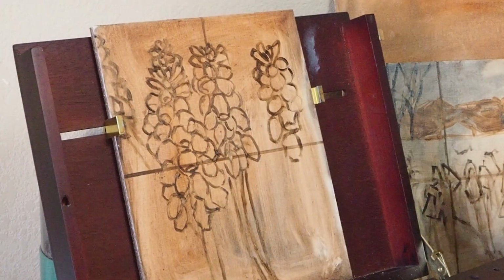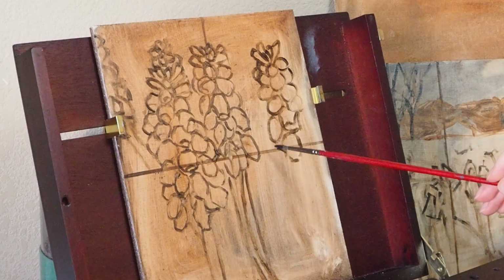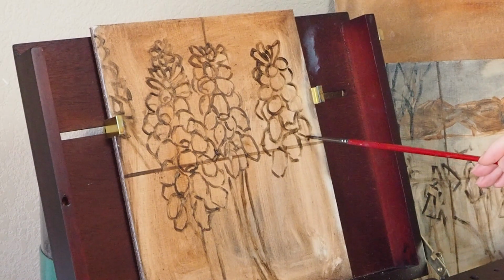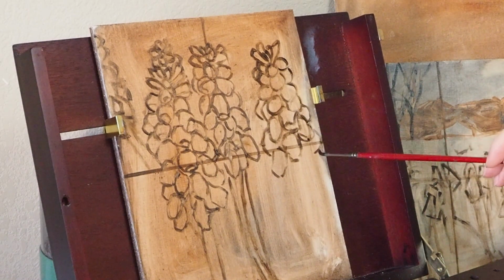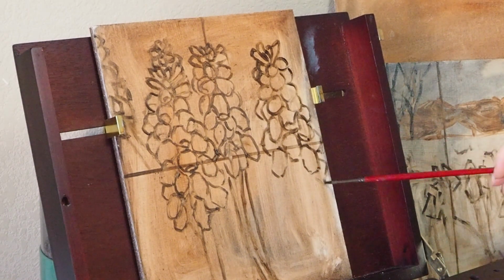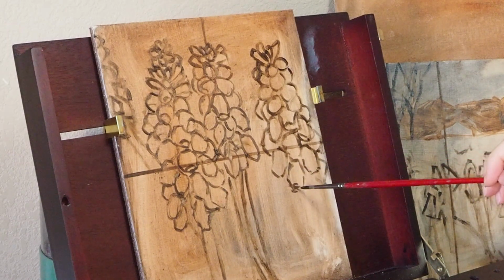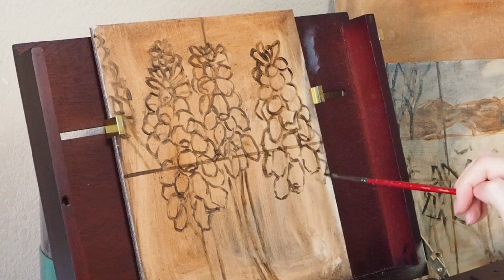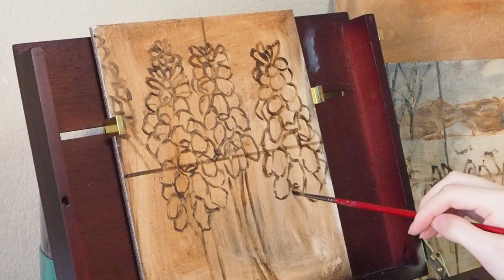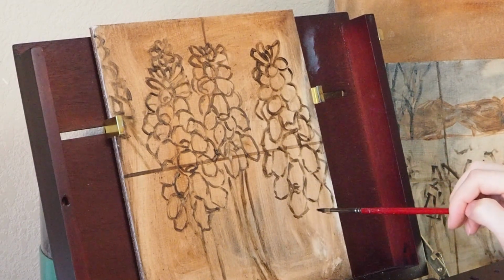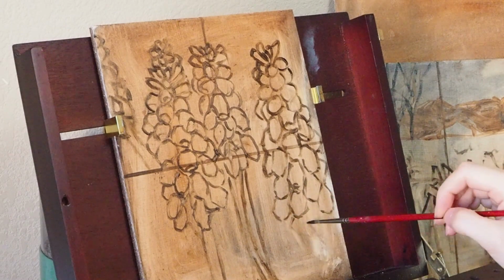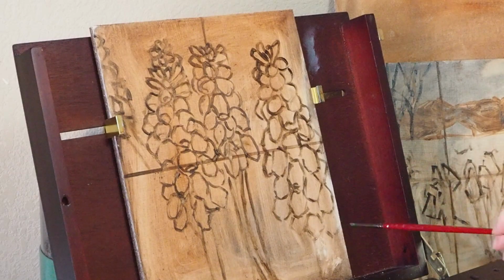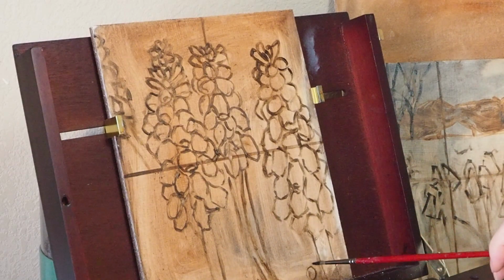Now, I also want to mention that if you're going to paint something that you're going to want to sell, like I'm doing here, you're going to make sure that the photo that you're using, you either took it or you have permission using it, because you don't want to get in a copyrighted kind of problem, because that is not fun. So just make sure that the reference you're using is your own.